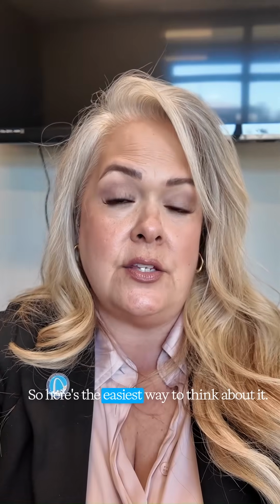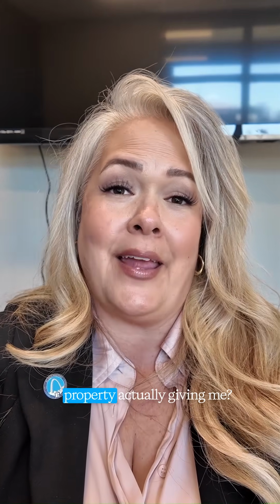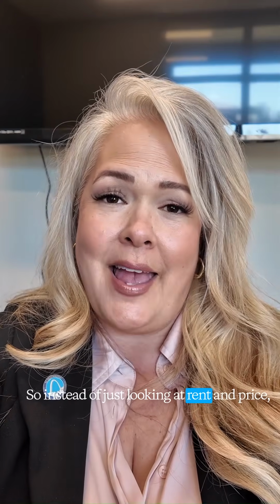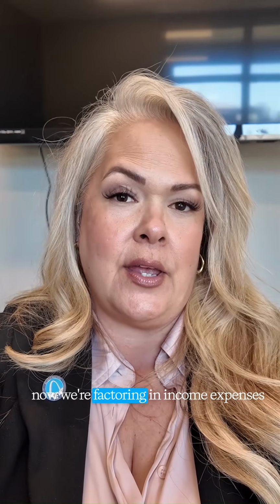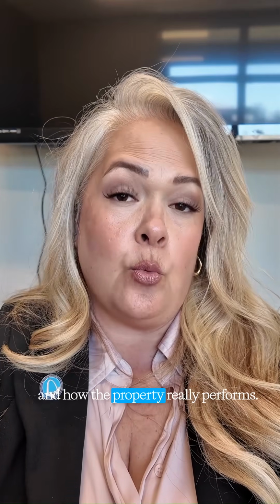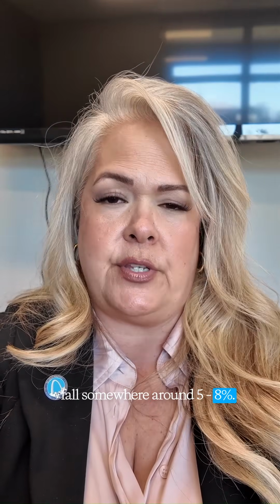So here's the easiest way to think about it. What kind of return is this property actually giving me? So instead of just looking at rent and price, now we're factoring in income, expenses, and how the property really performs. Most solid residential investments fall somewhere around 5 to 8%.